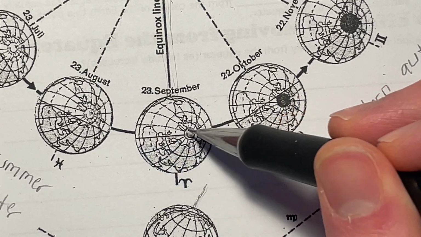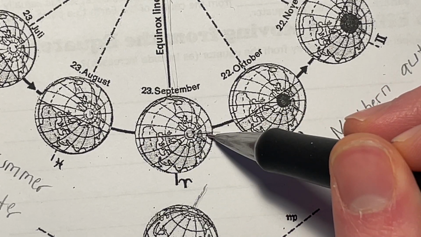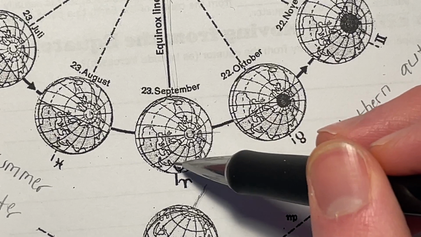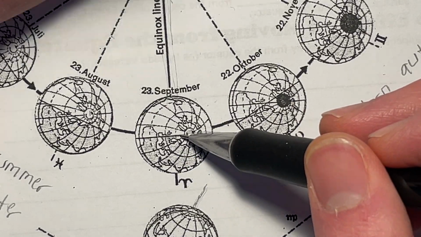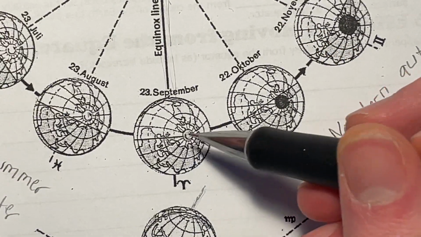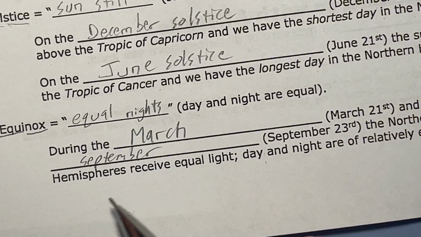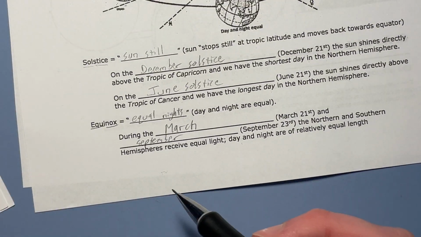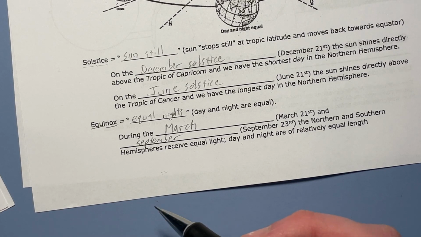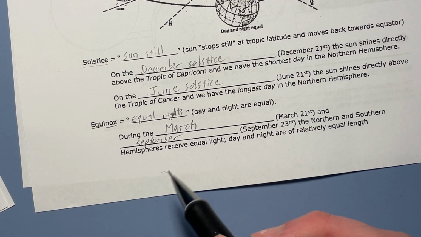So no matter where you are in the world, whether you're in Copenhagen or Cameroon or South Africa, the day and the night are at exactly equal length. And that's why we call it an equinox. So if you hear people talking about the equinox, you can expect that the day and the night are going to be of equal hours here.